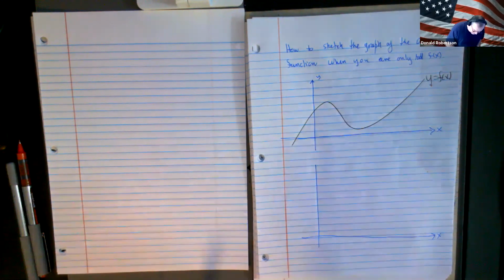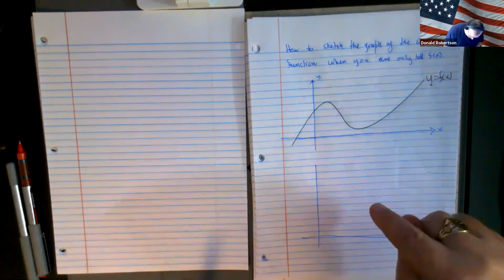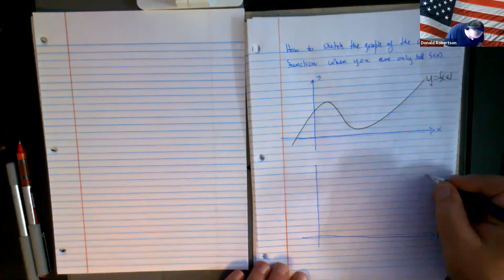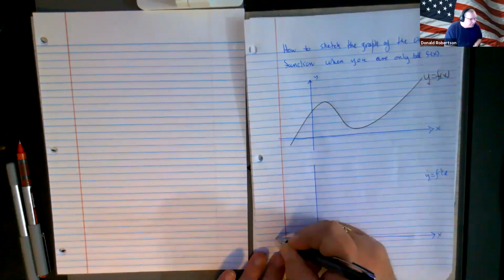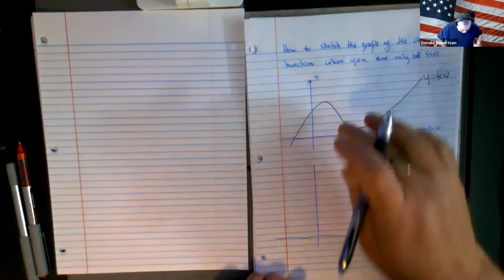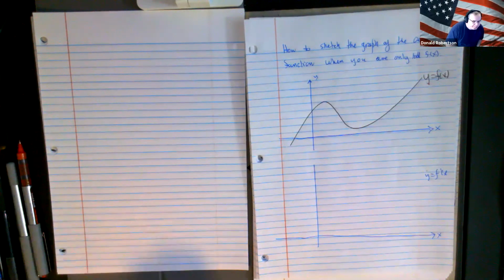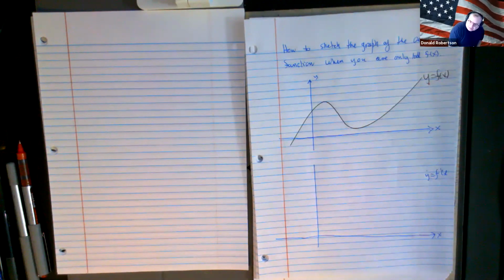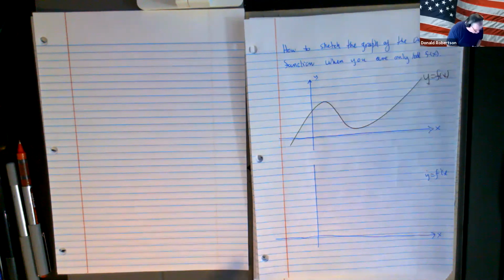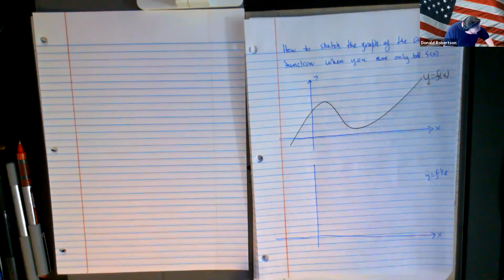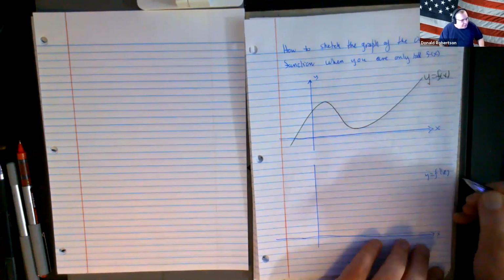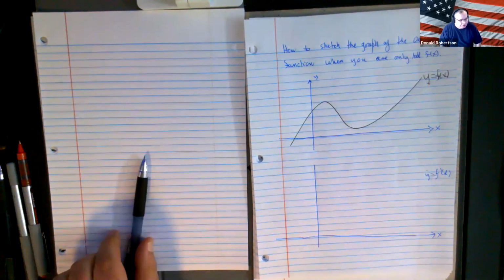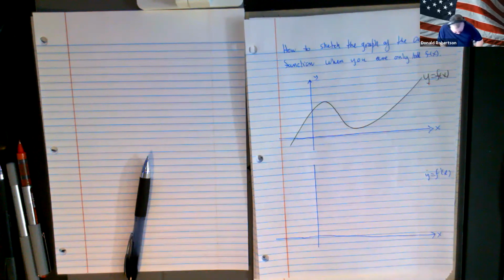We are going to sketch what the derivative, f dashed of x, looks like. And the only thing we have to work with is what the original f of x looks like. Now you might think you know so little that it's probably going to be impossible. There's not enough information. But actually, it pretty much is enough.